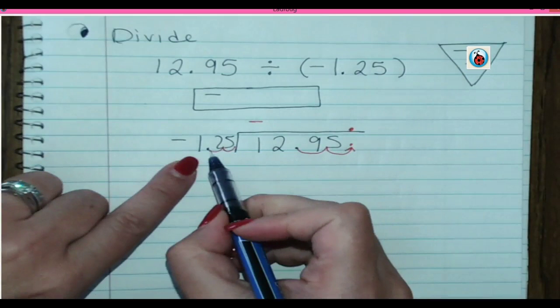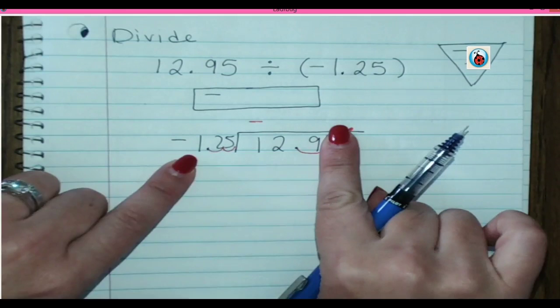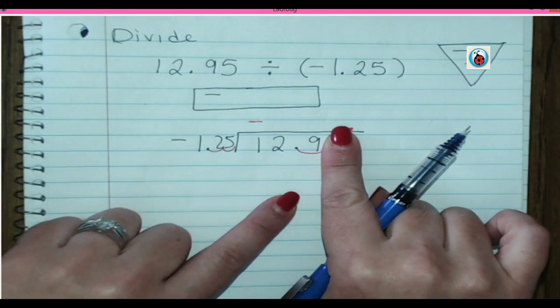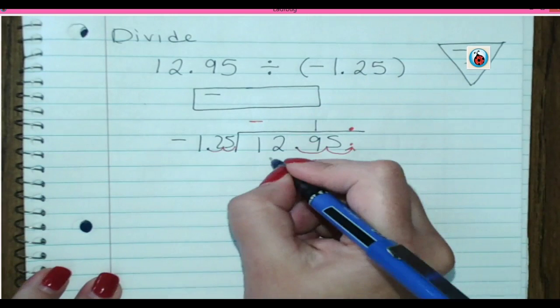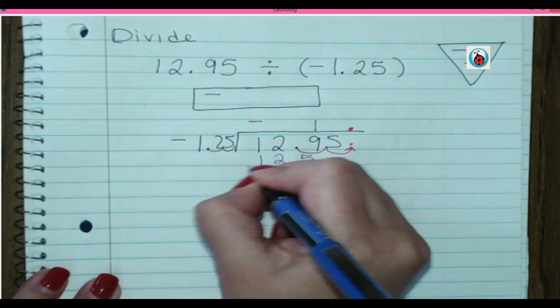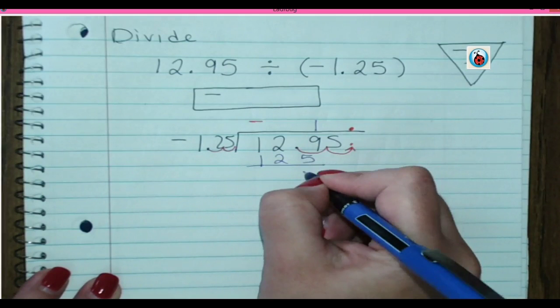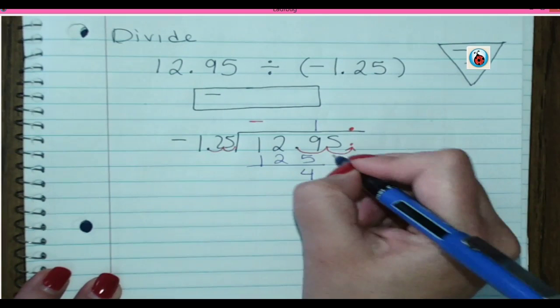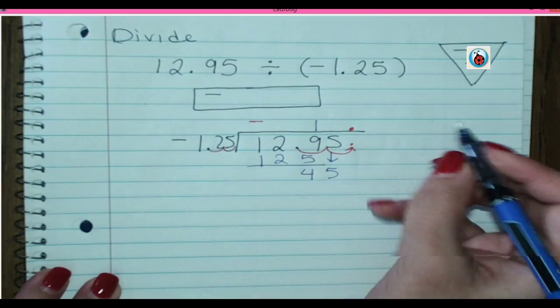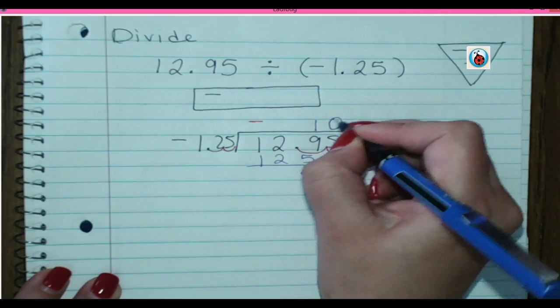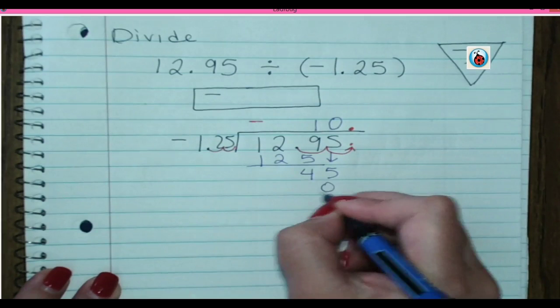So 125 goes into 129 how many times? Once. 1 times 125, 125. 9 minus 5 is 4. Bring down the 5. Does 125 go into 45? 0. 0 times 125 is 0.